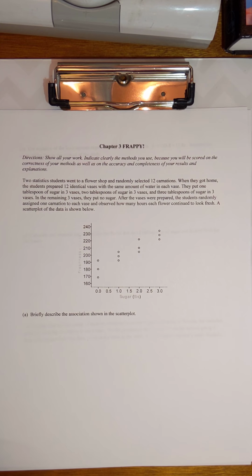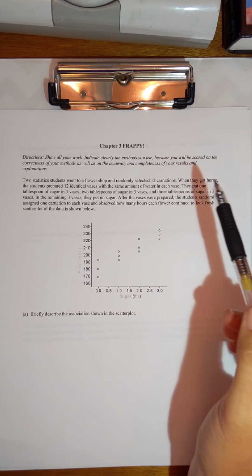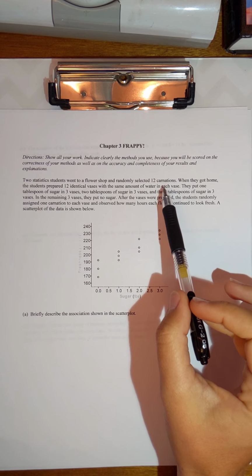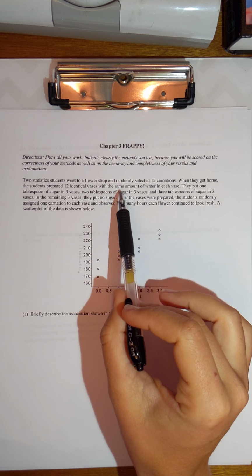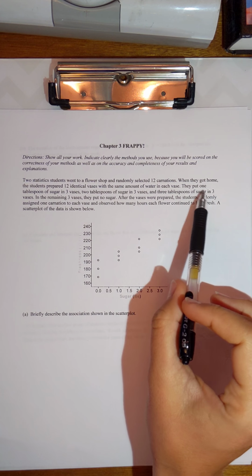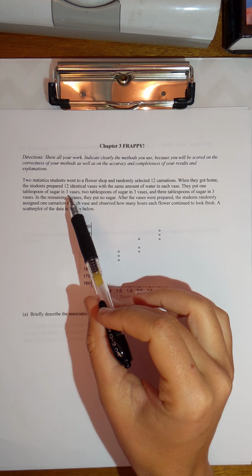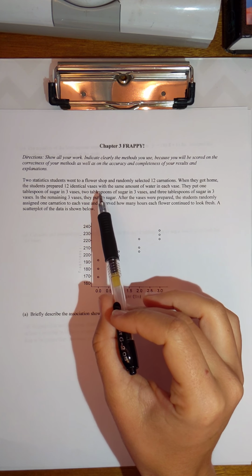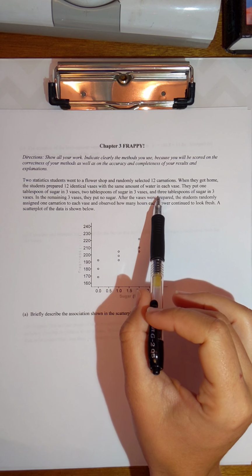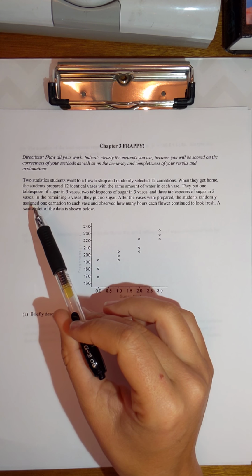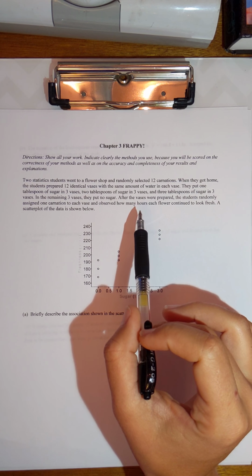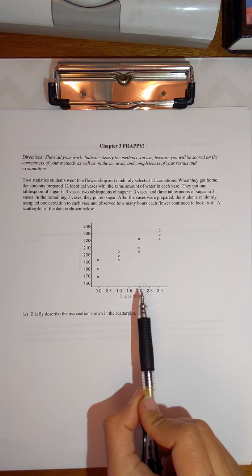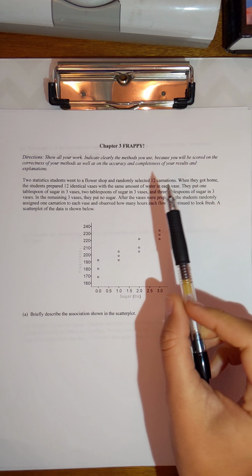So, what's happening is, two students are at a flower shop and they randomly select 12 carnations. When they got home, they prepared 12 identical vases with the same amount of water in each vase. They put 1 tablespoon of sugar in 3 vases, and 2 tablespoons of sugar in 3 vases, and 3 tablespoons of sugar in 3 vases. In the remaining 3 vases, they put no sugar. So there's a group of 3 for every sugar amount.